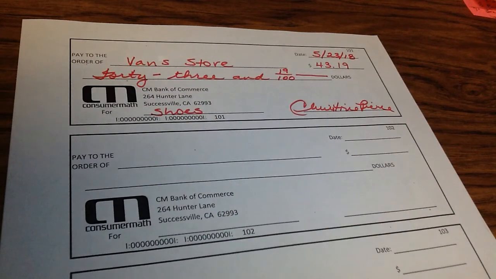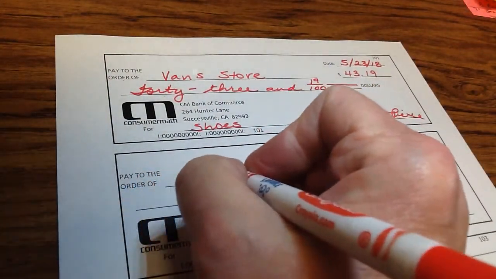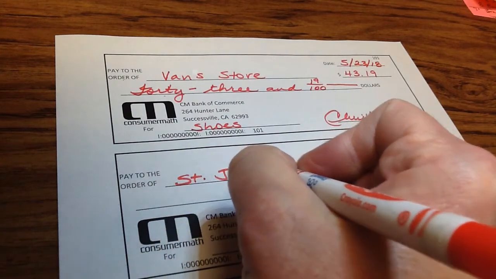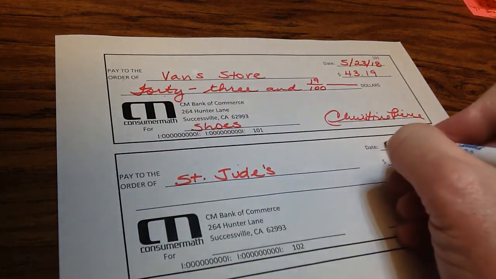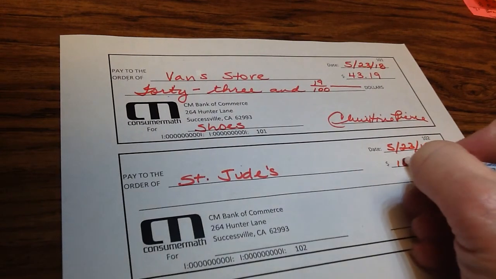This is how you would write it. You write St. Jude's, today's date, 100.0.